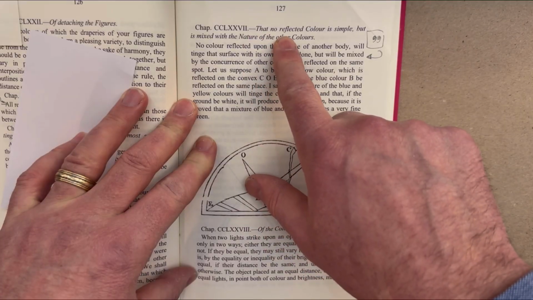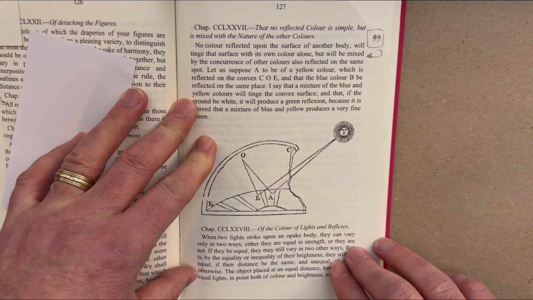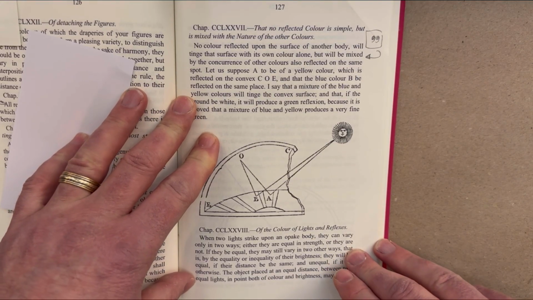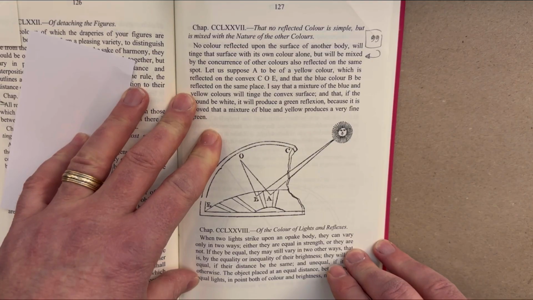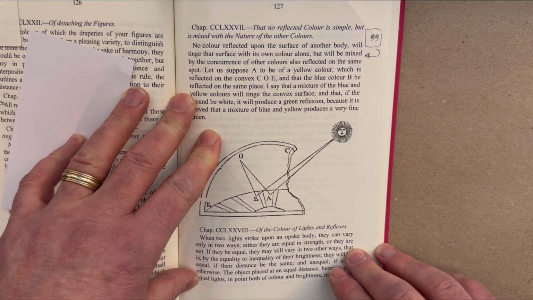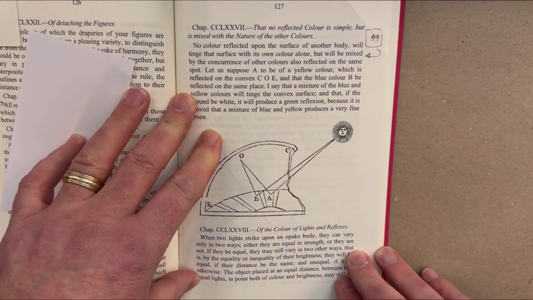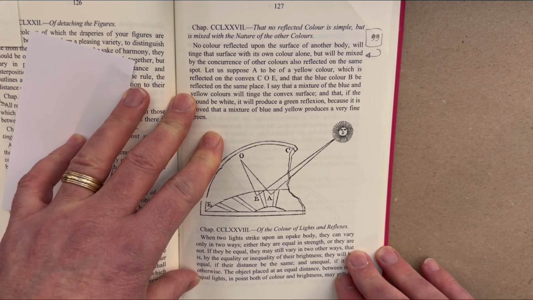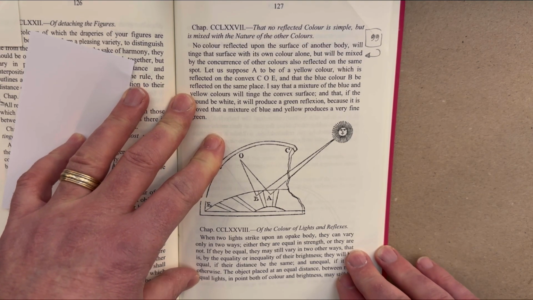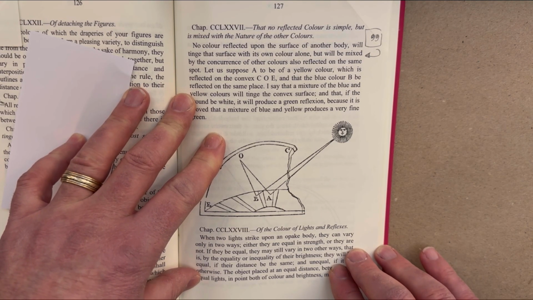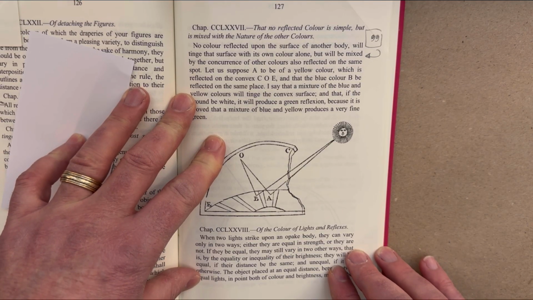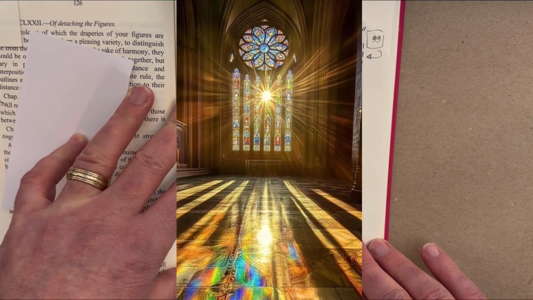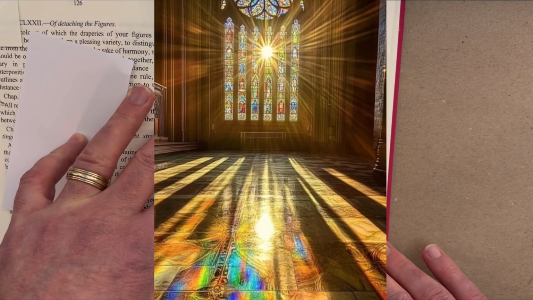In this section he talks about the fact that no reflected color is simple, but is mixed with the nature of other colors. If you just sit and observe light within a particular scene, some examples might be out in nature, with light bouncing off of water and other objects within a natural scene. Another good example might be a church or house of worship where there's stained glass and perhaps white walls. You can actually see how color plays throughout a scene like that.